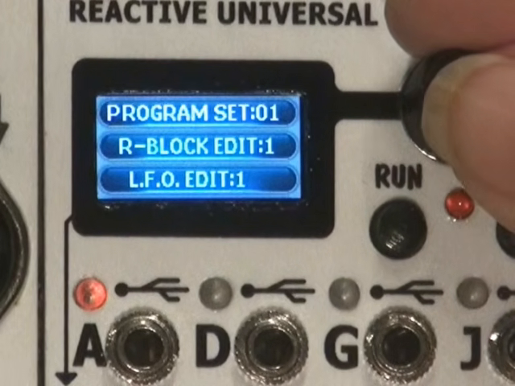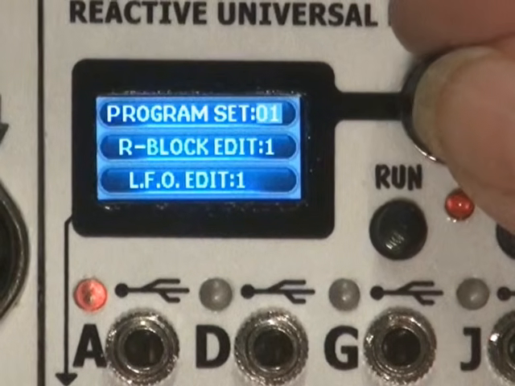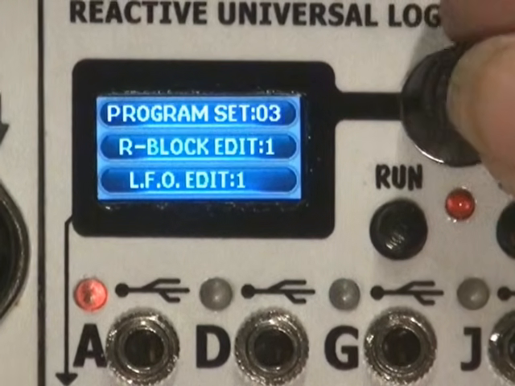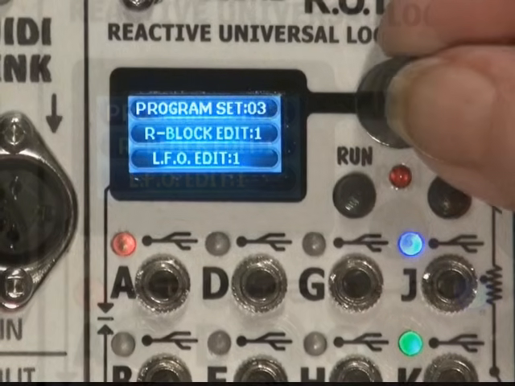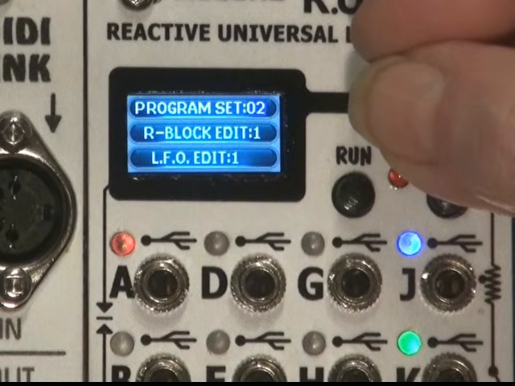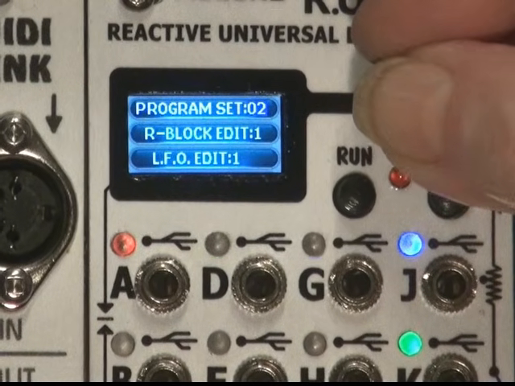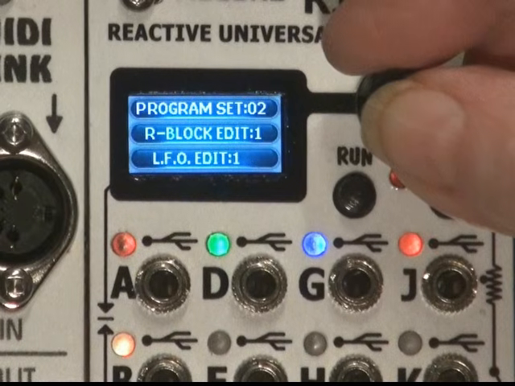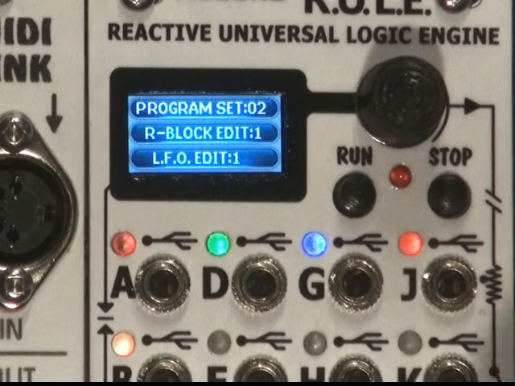LED colors are red for CV, green for gate, blue for a jack set to be a trigger, and orange if the source was from a MIDI origin. There may also be one other color for audio, but that's kind of up in the air right now.